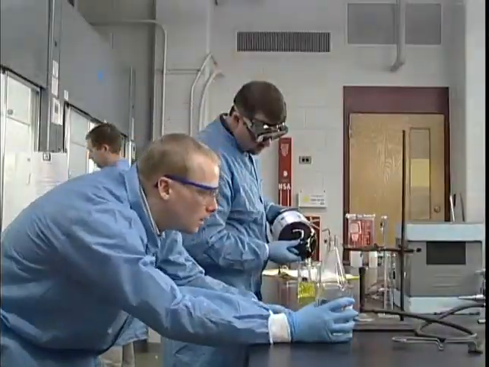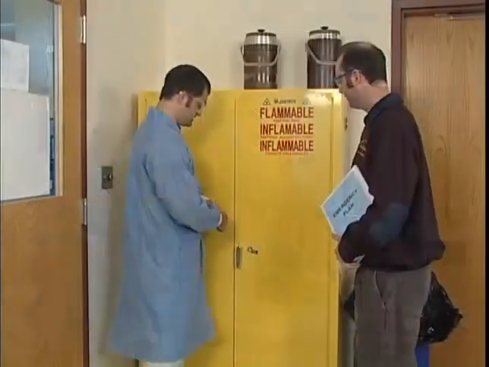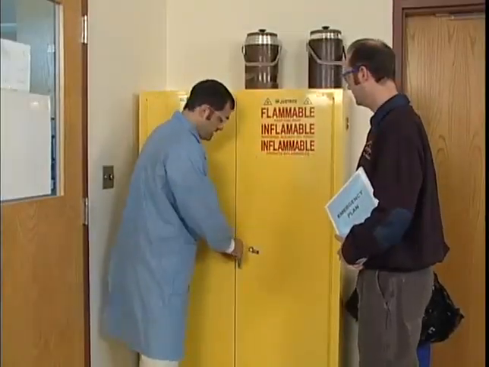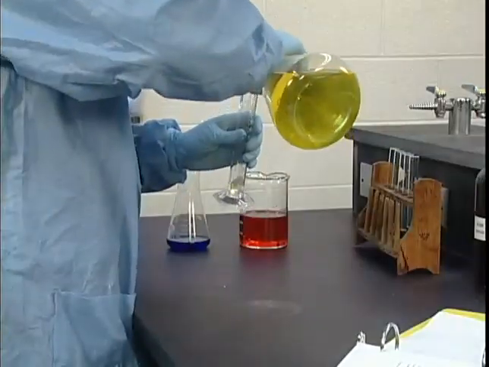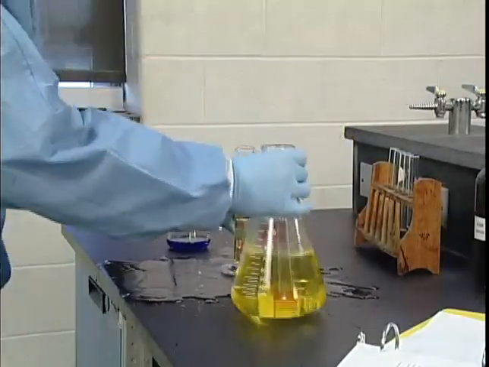So how can we work with hazardous chemicals safely? How should we handle and store them? What personal protective equipment should we use? And what should we do in an emergency?